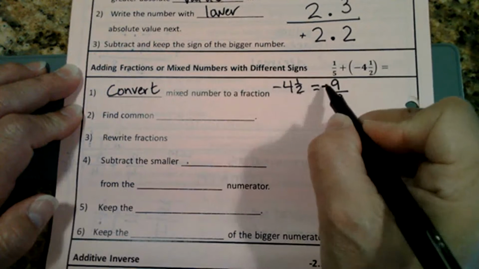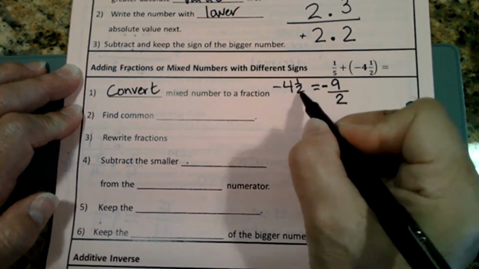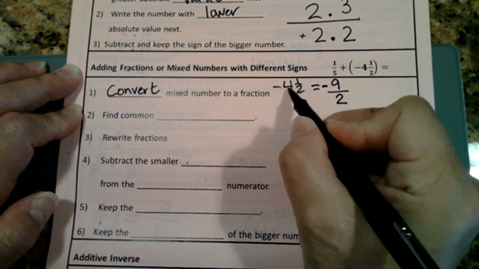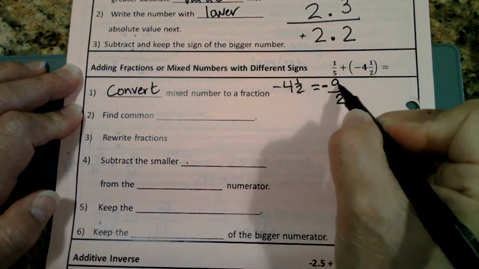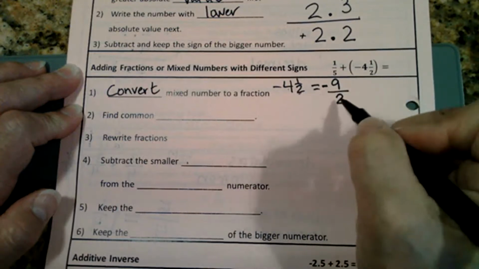And now it's negative, right? It was negative 4.5, so it's negative 9 over 2. 2 times 4 is 8, plus 1 is 9. And then we keep the same denominator. So that's step number 1.